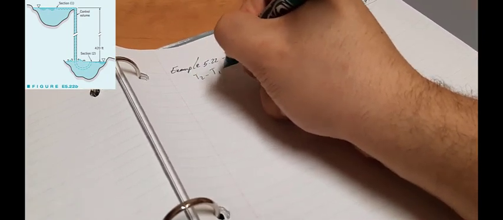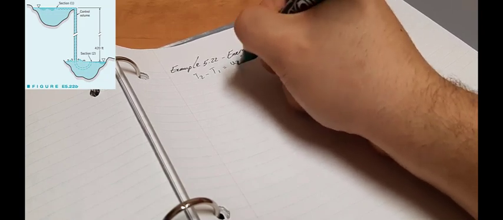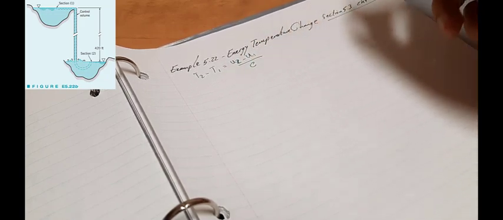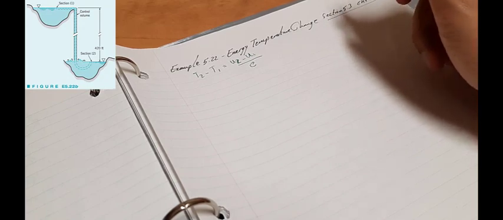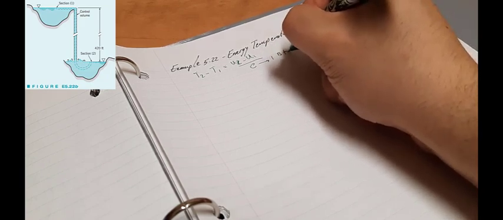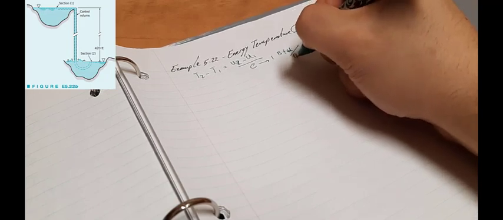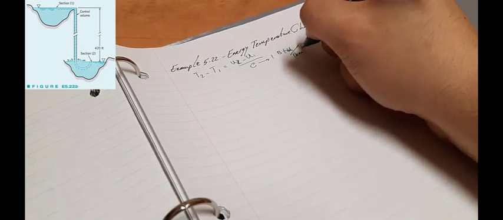T2 minus T1 is equal to U2 minus U1 over C, which C is the specific heat of the water applied to the equation. It is 1 BTU over LBM degree of Rankine.